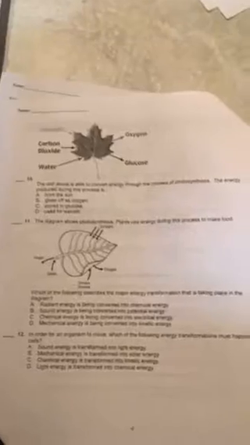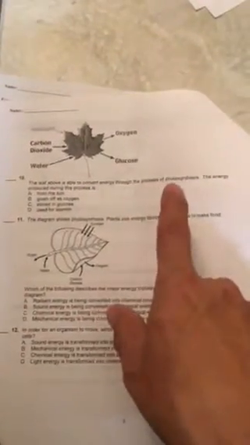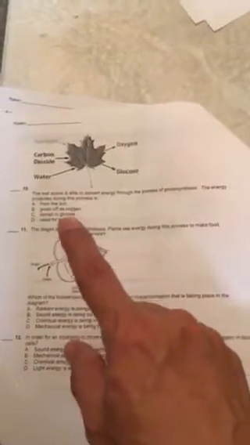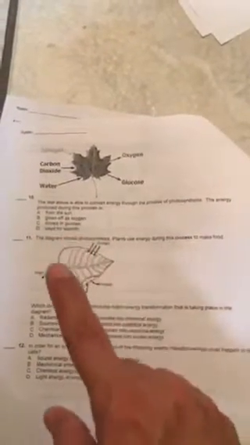Number 10. The leaf above is able to convert energy through the process of photosynthesis. The energy produced during the process is A. From the sun, B. Given off as oxygen, C. Stored in glucose, D. Used for warmth.